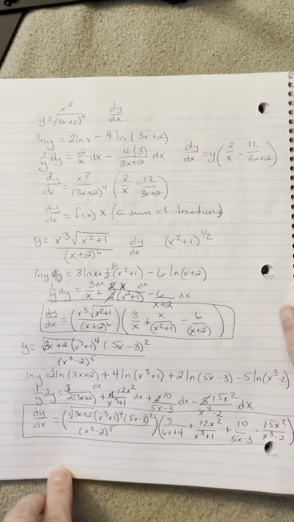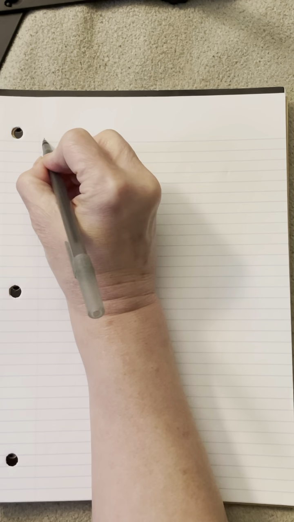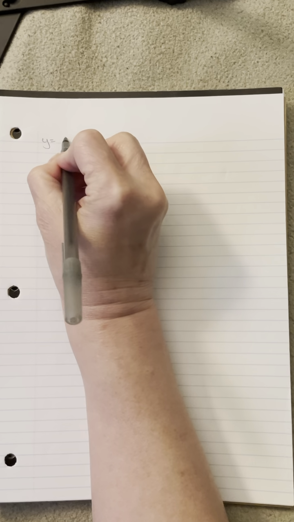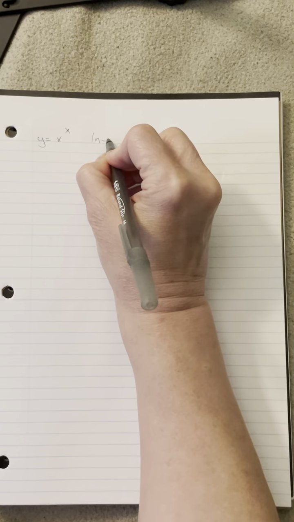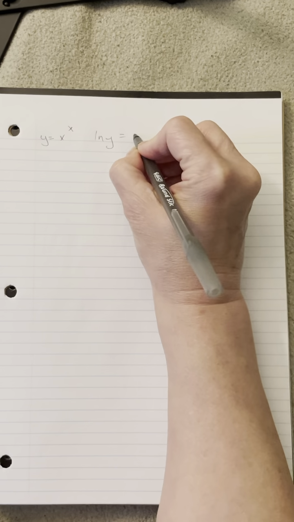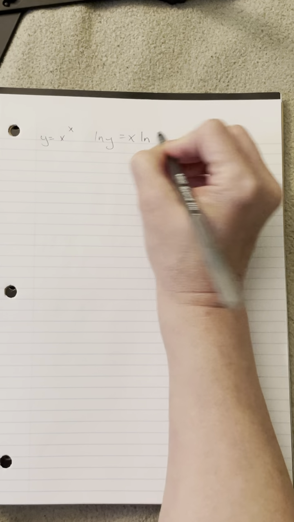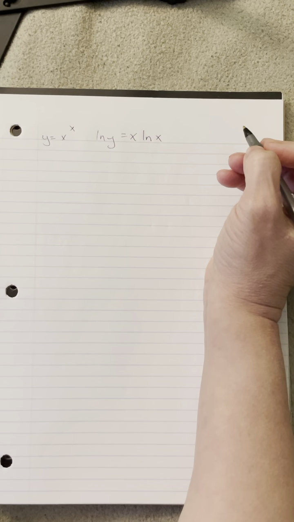Okay, then there is example 4. Y equals x to the x, thankfully it's shorter, find dy over dx. So we're going to natural log the y equals x multiplying in front of natural log of x.